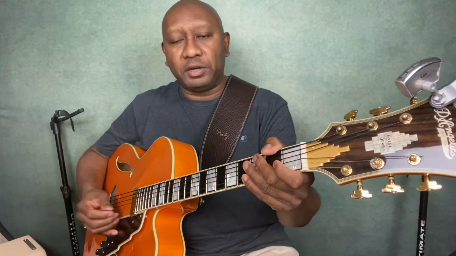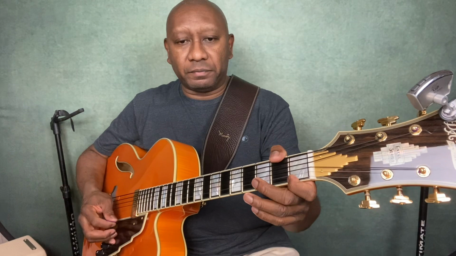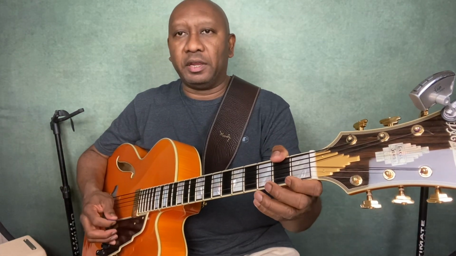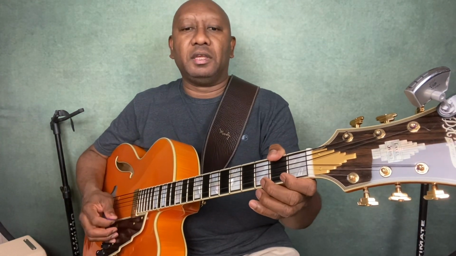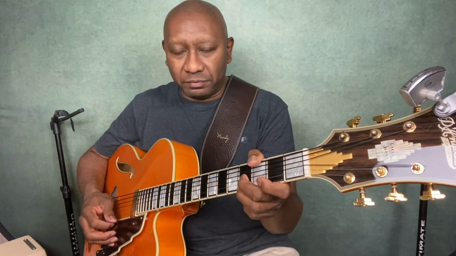So let's just go up each interval from the 1st string up. E to F is a minor second. E to F sharp is a major second. E to G is a minor third. E to G sharp is a major third.